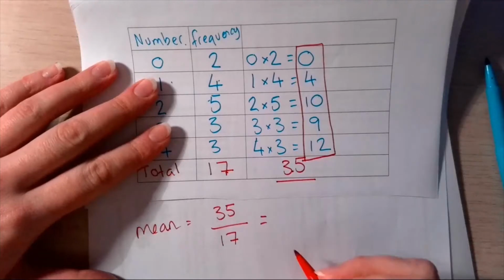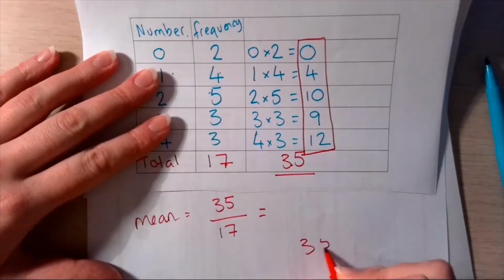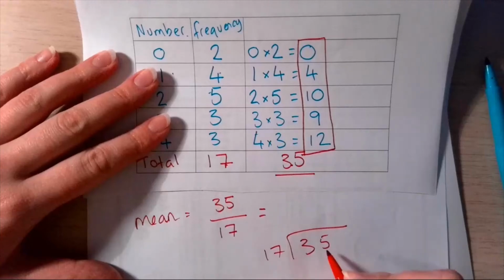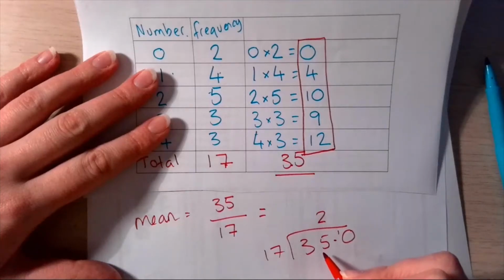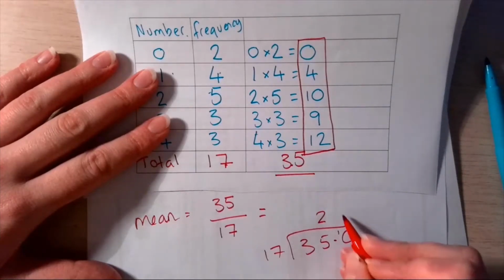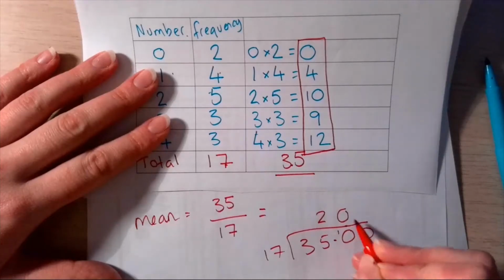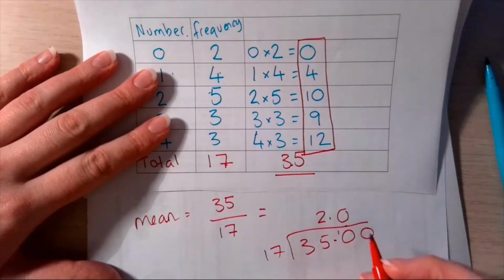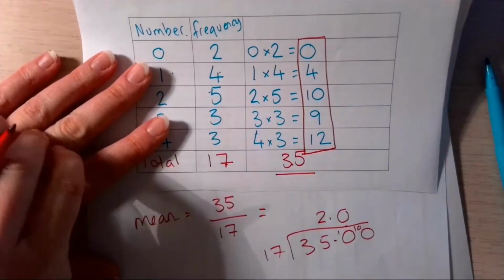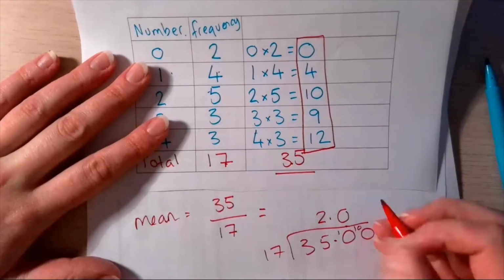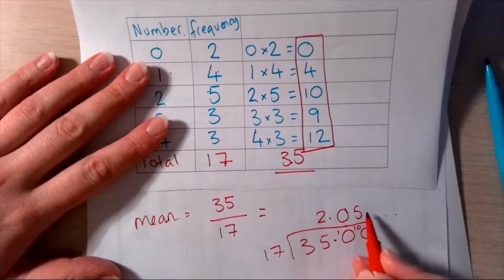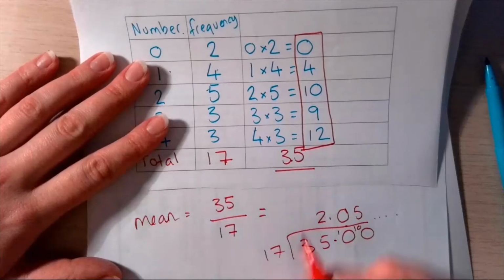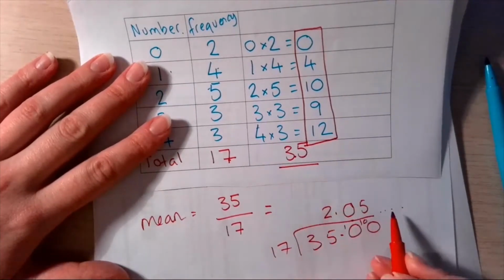So 35 divided by 17, we get 17 goes in twice, that gives us 34, so there's a remainder of 1. 17 doesn't go into 10. 17 into 100, which will be 5, yes, we'll have 5 of them, with the remainder that's going to go on. But we're going to have 2.05 and some more numbers there. We would have rounded it anyway because that's going to go on for a really long time.